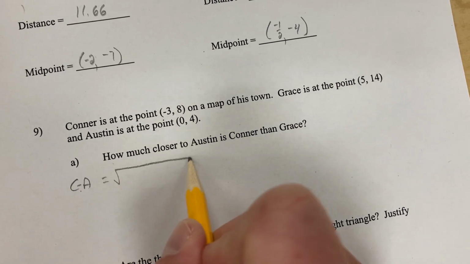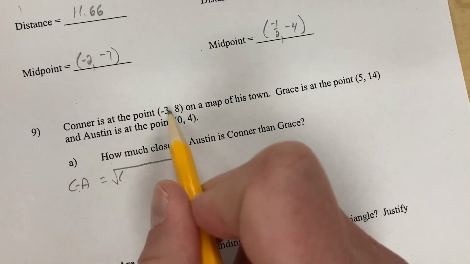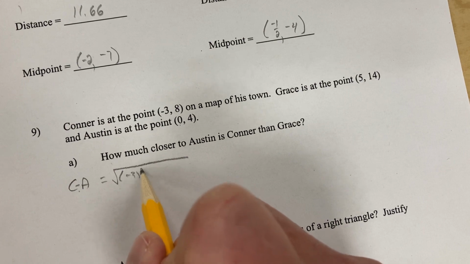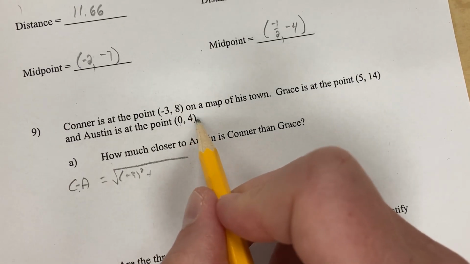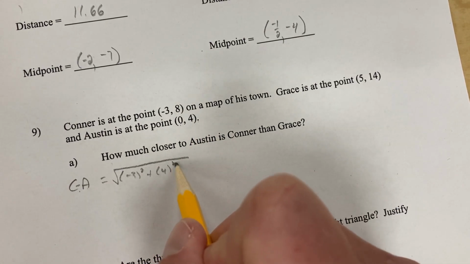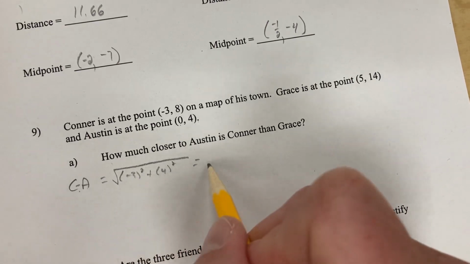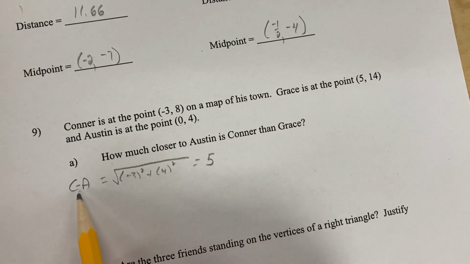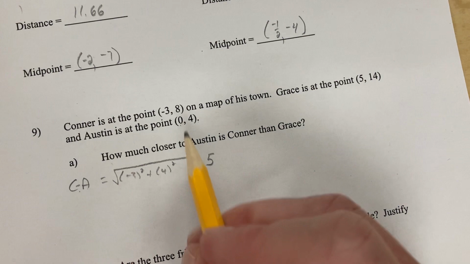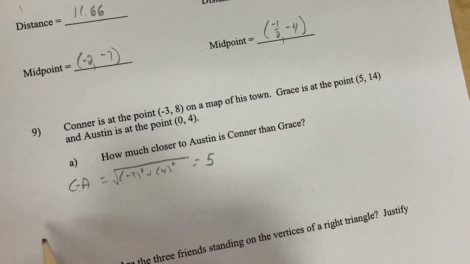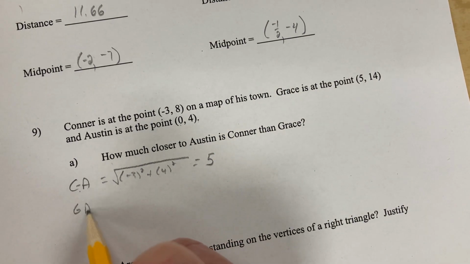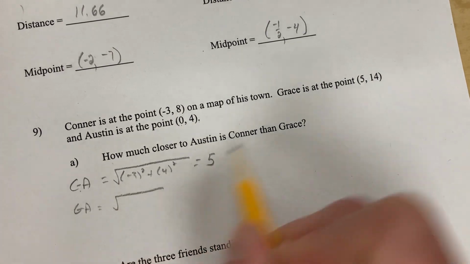That's going to be the square root of negative 3 minus 0, so negative 3 squared, and then 8 minus 4, that's 4 squared. And if you do that, you get the square root of 25, which is 5. So that's the Connor-Austin distance. Then we want to do Grace-Austin.